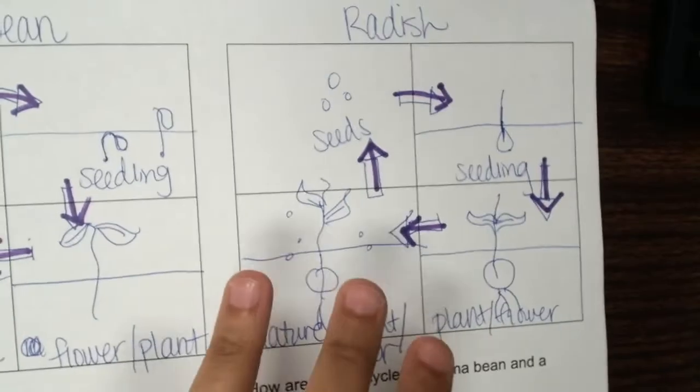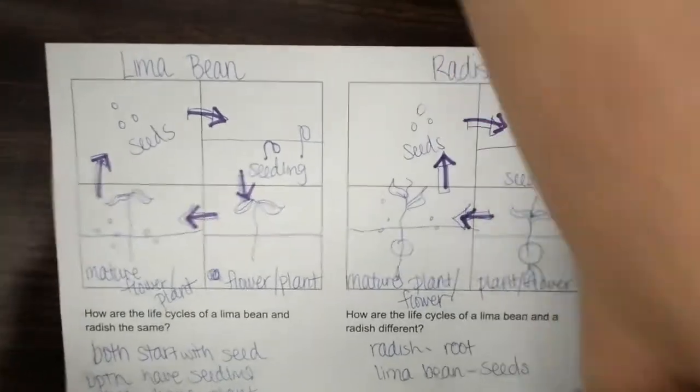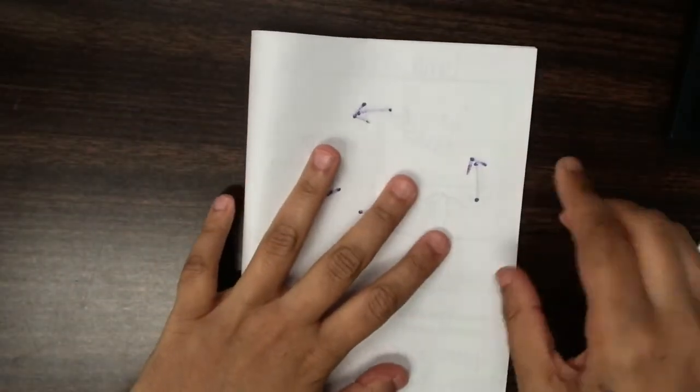Okay, so I want you to glue this in your journal as well. This page and this page. Both of them go in your science journal.